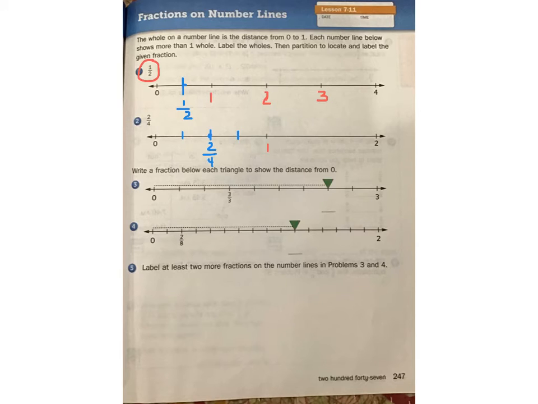Okay. This time, for number 3, we're writing a fraction to match the tick mark. This is a little confusing. I notice a few things. The first thing I notice is that this number line goes to the number 3. I also notice that we're dealing with thirds. So I have 1/3, 2/3, 3/3, 4/3, 5/3, 6/3, and my triangle is at 7/3. Go ahead and write that in.